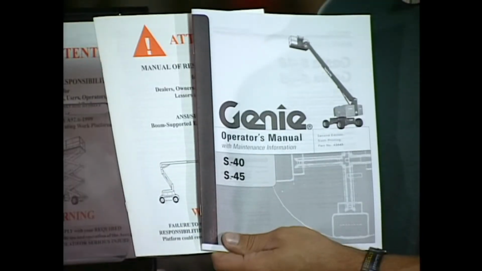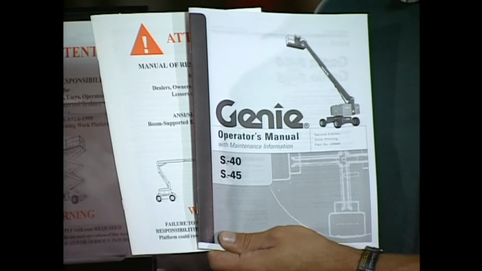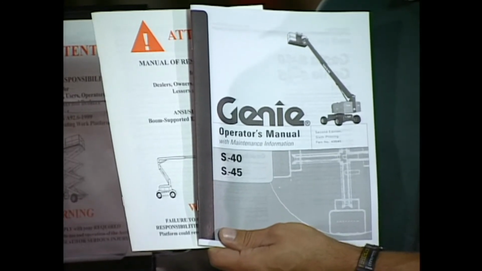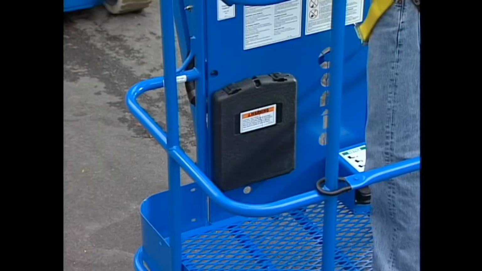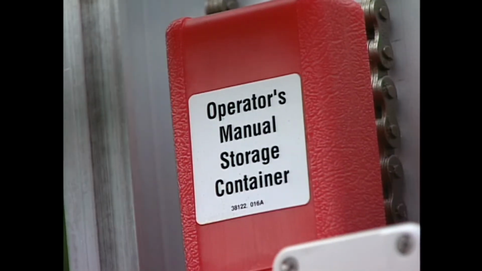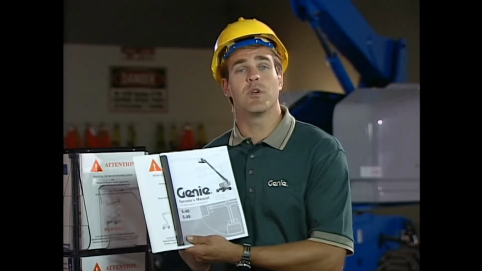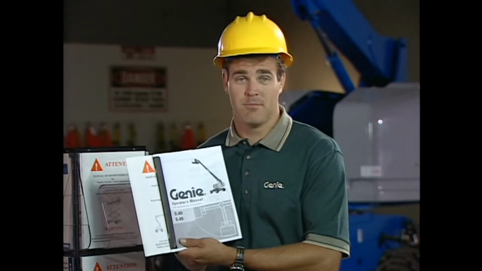Along with the operator's manual, a copy of the ANSI SIA Manual of Responsibilities should accompany or be included with every piece of equipment sold in the United States and Canada. These manuals are considered a permanent part of your machine and should remain with the machine at all times. Consult these manuals when you require specific information for your model of aerial work platform.